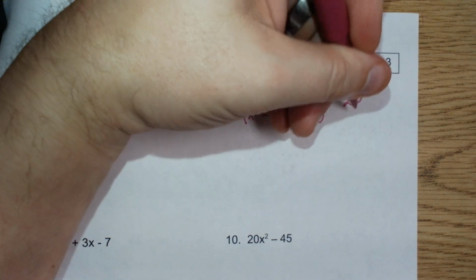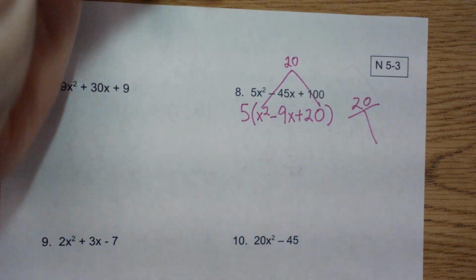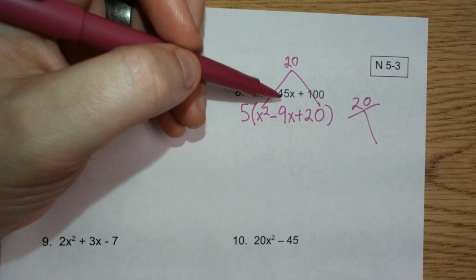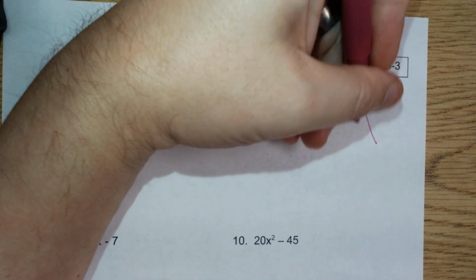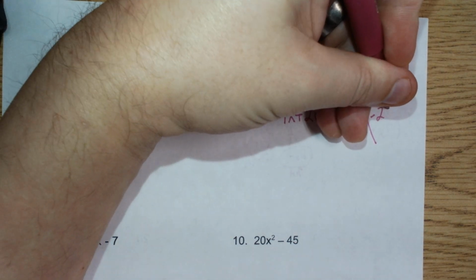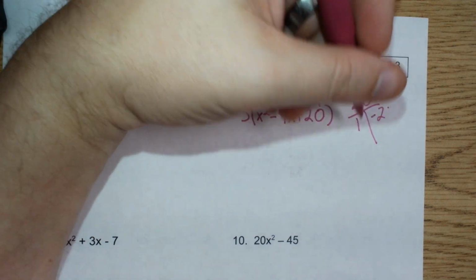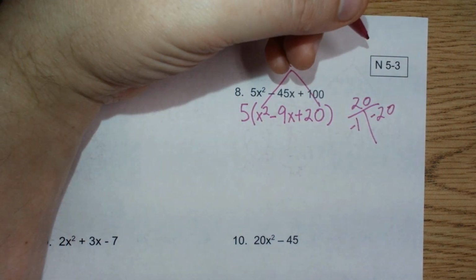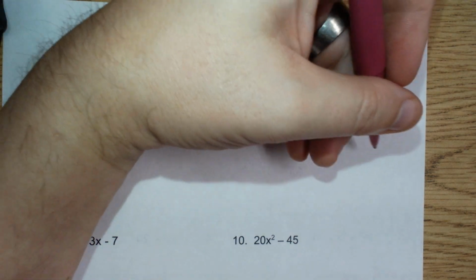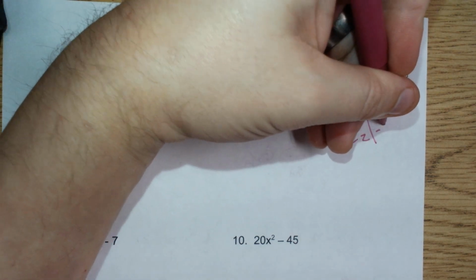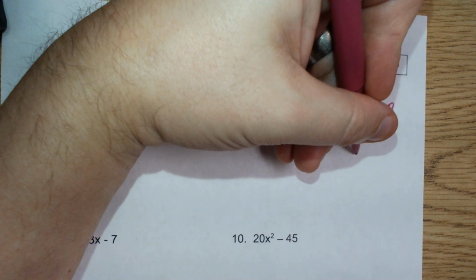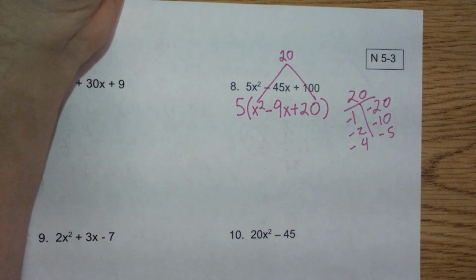But I'm still going to factor that to get something that adds to get me a negative 9. Since that's a positive, both would need to be negative. So the negative 2, negative 10 doesn't work. And negative 4, negative 5, I think is going to be the one for us.